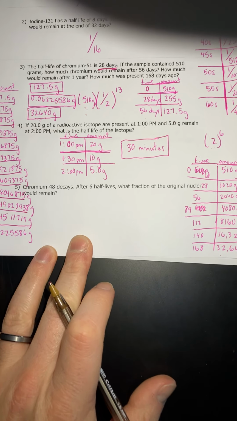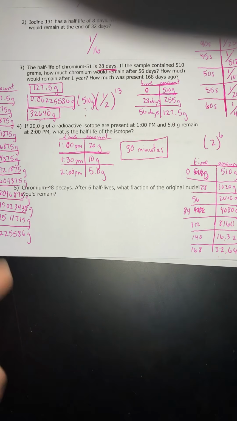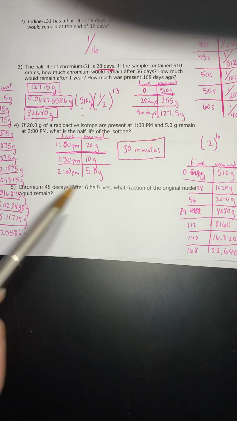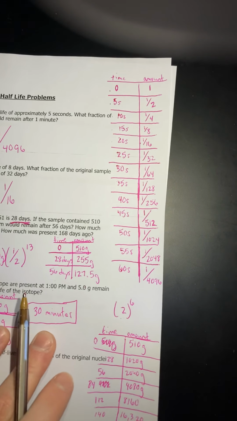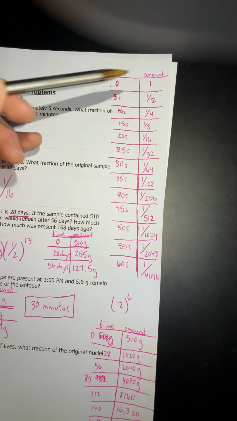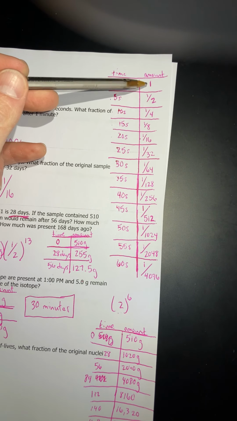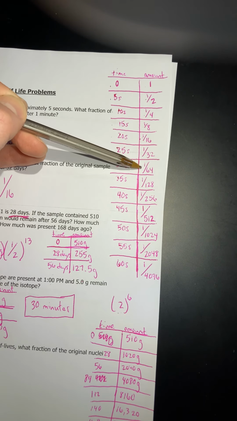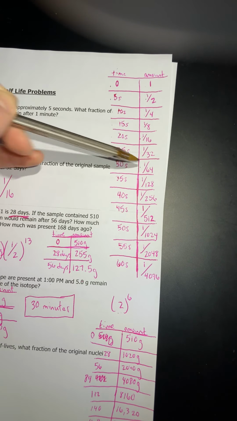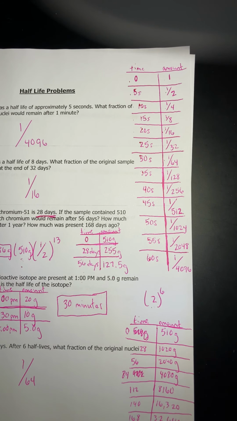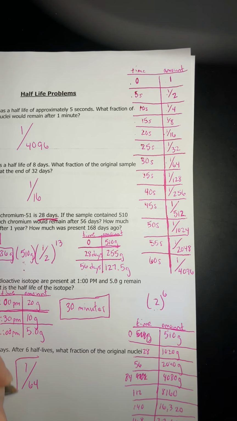All right, number 5, you actually can answer from some of the stuff we already did. Because chromium-48 decays, and after 6 half-lives, what fraction of the original nuclei would remain? All right, go back to your big long one that we did for number 1. Just count down 6 half-lives. Okay, so this is 1, 2, 3, 4, 5, 6. So the fraction that would remain is 1/64. Okay, that's my answer for that one.